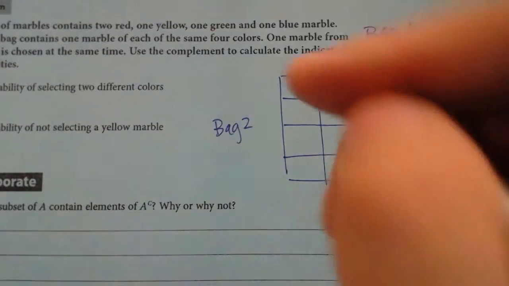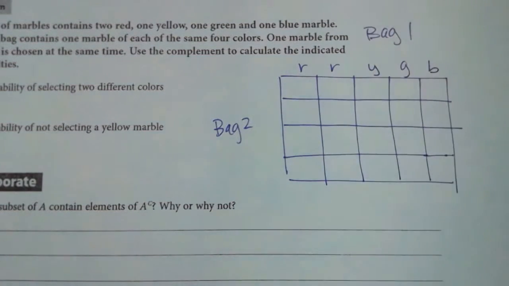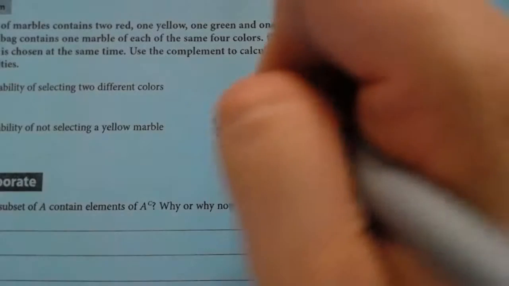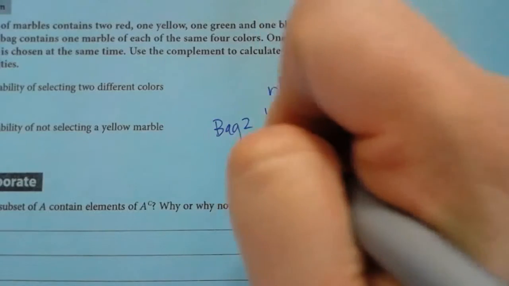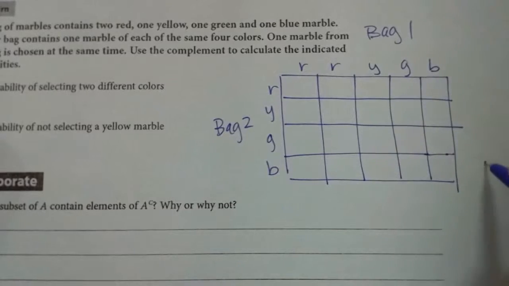In bag 1, we have 2 red marbles, a yellow, a green, a blue. And then going down vertical in bag 2, we have 1 of each. Red, yellow, green, blue. So unless you know what sort of combinations there are, it's really hard to find the probability. It doesn't take very long to write them all out, because how many are there total?